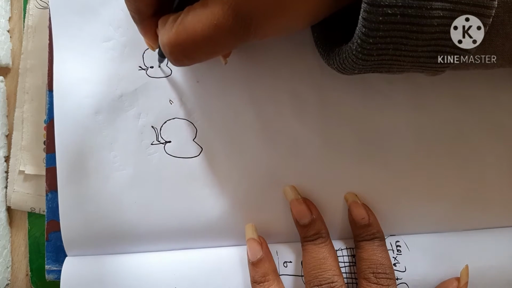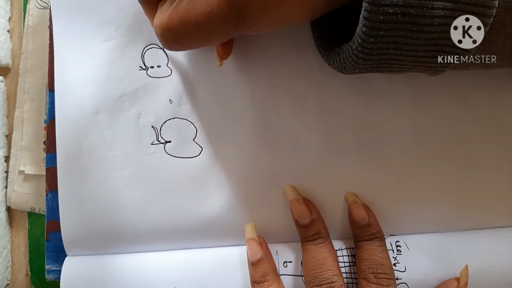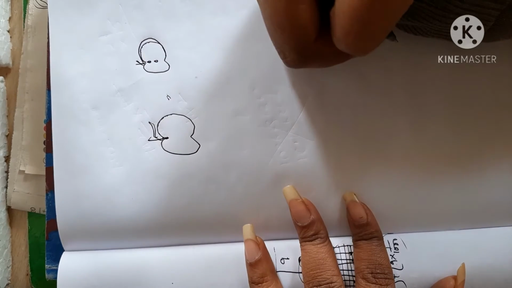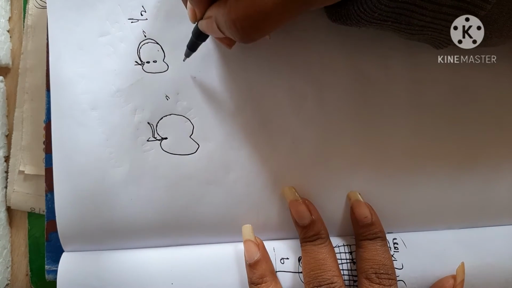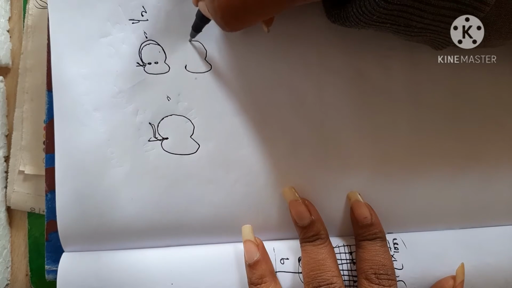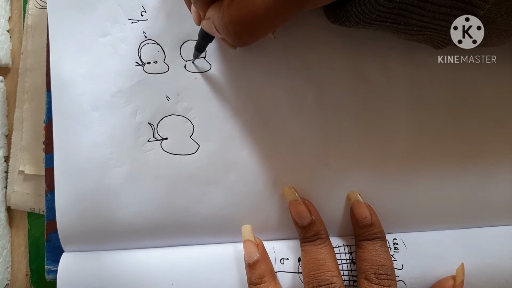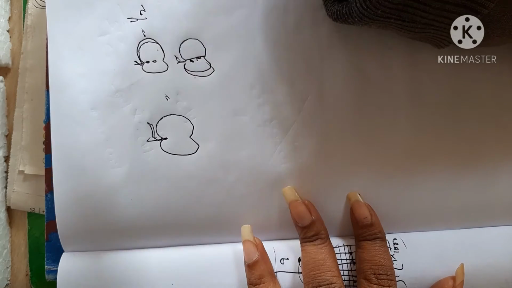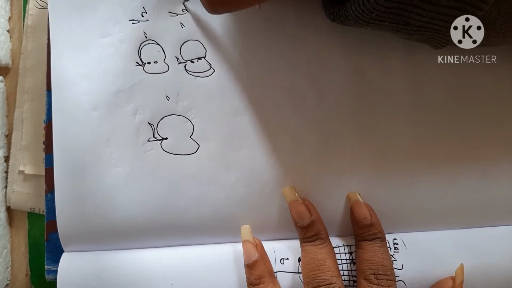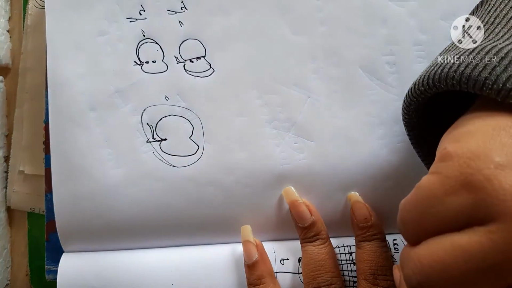If I make half piece, the piece will look like this. Now this is half piece, so I can represent this as 1 by 2. The other half will be the same way, another half. Now if you join these two, it will become one apple, right?